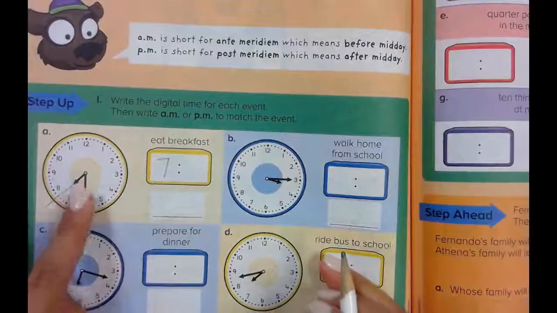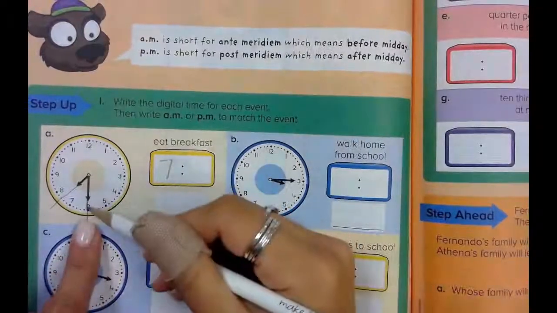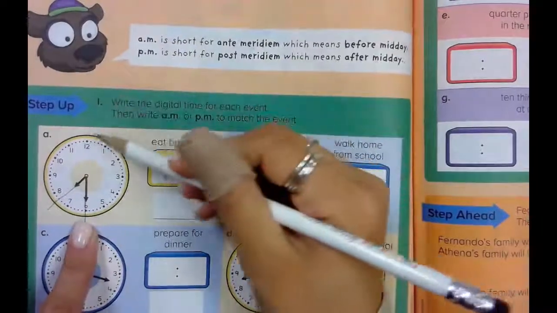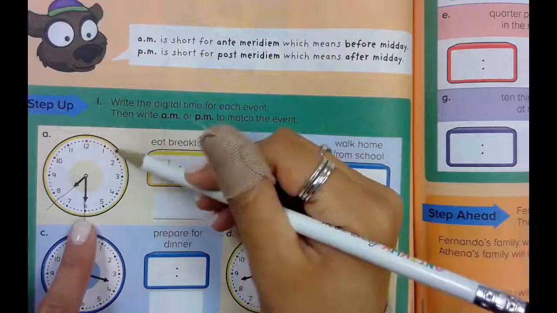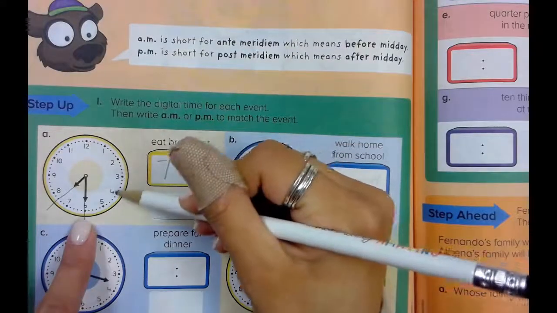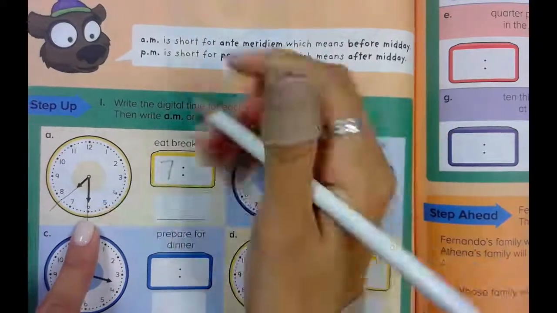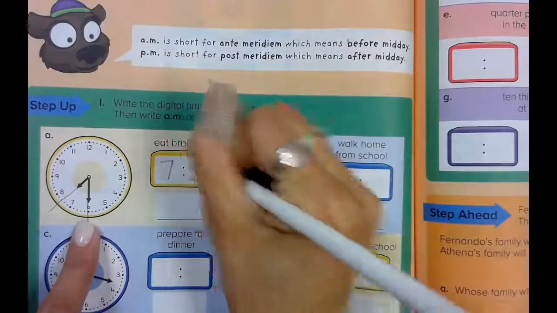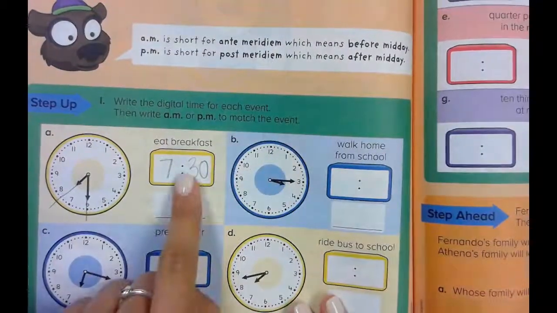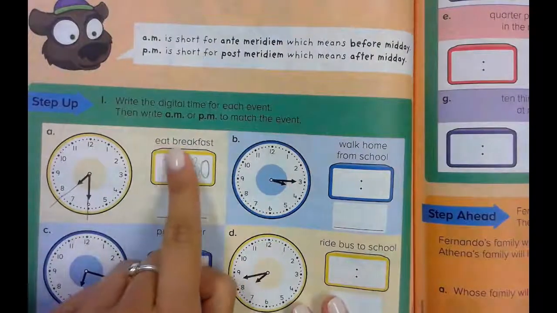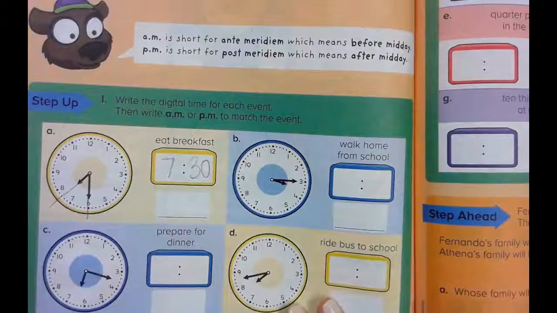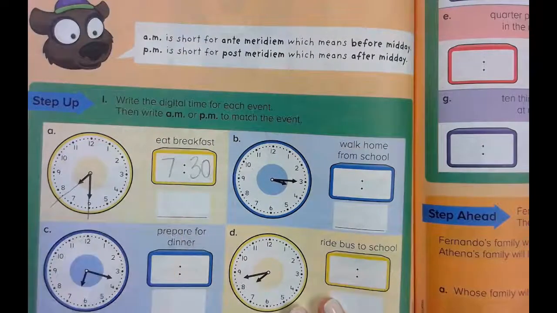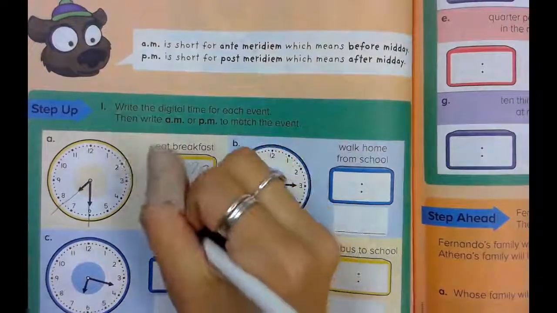Now, I'm going to look at my minutes. It lands on 6. I'm going to come back and skip count by 5s because I know to count minutes I have to skip count by 5s. 5, 10, 15, 20, 25, 30. So now I know it is 7:30 and it's a time when we eat breakfast. So do we eat breakfast at AM or PM? We eat breakfast in the morning, so I'm going to write AM.